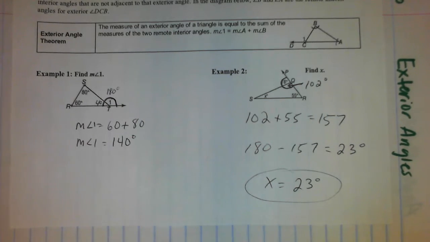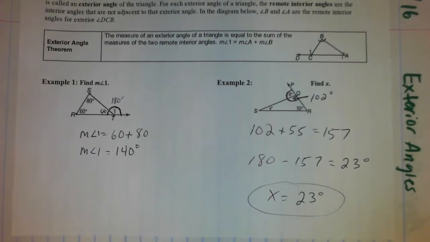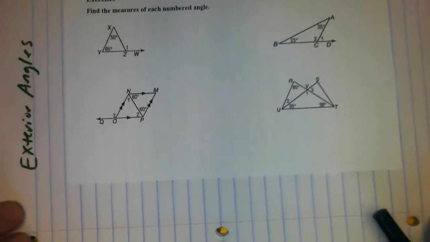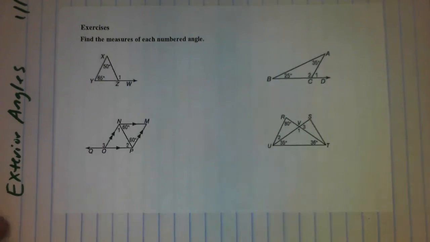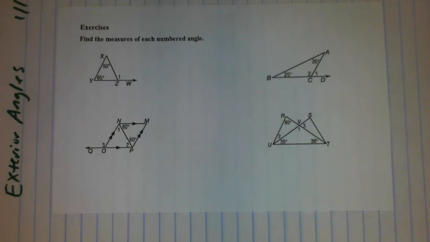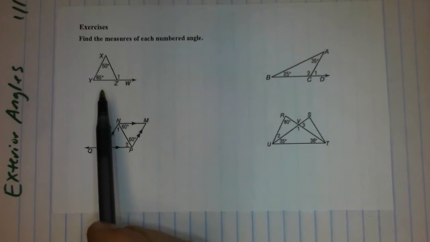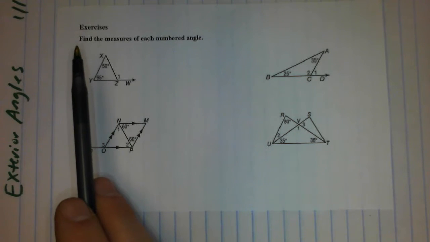Alright, so make sure you copy that all down into your notebook. Hopefully that makes sense to you all. And hopefully that can help you with the homework that is here. And again, I say it's homework, but really I want you to practice these exercises in class and to have those examples in your notebook to use as a resource. So I'll give you some hints for these. The directions say to find the measures of each numbered angle.